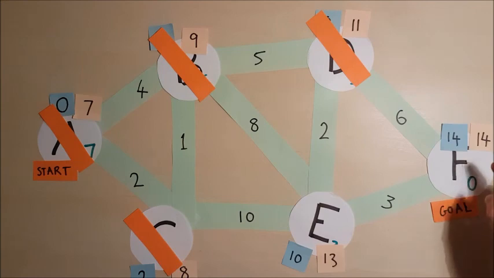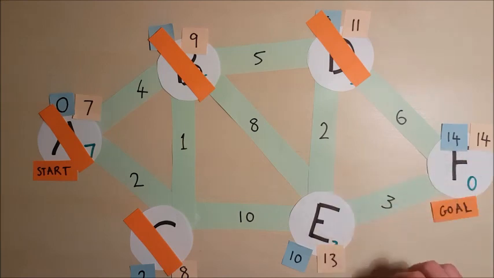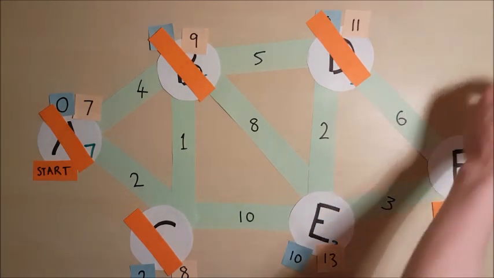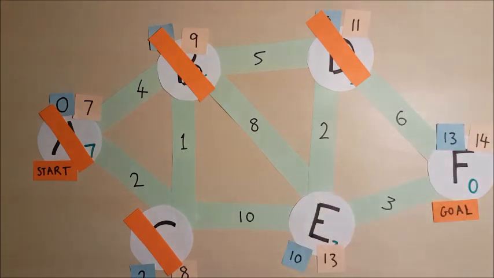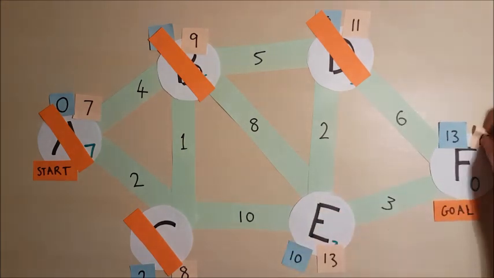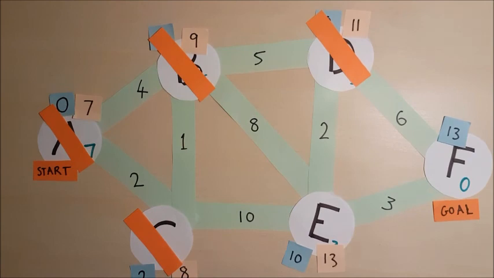So we need to make sure that we go to E to find out why it's got a lower A-star score. So let's work out the tentative value first, which is 13. Which then updates the A-star score of F to 13.